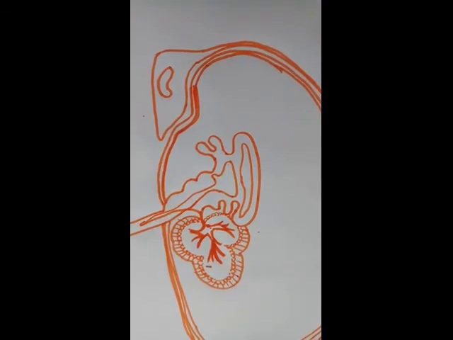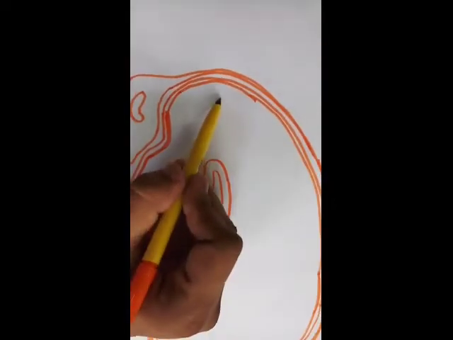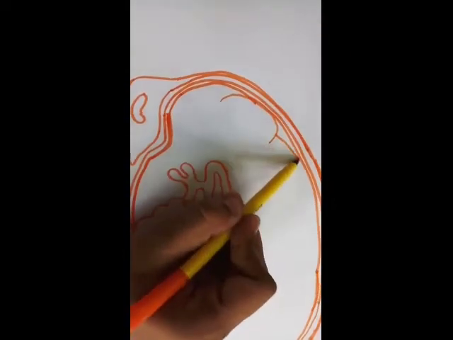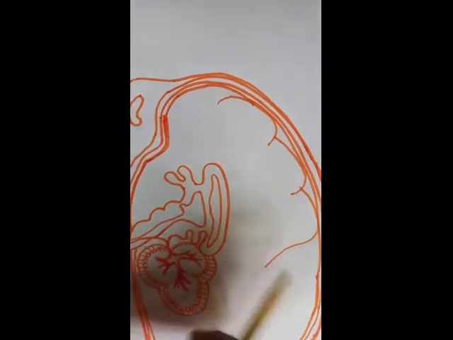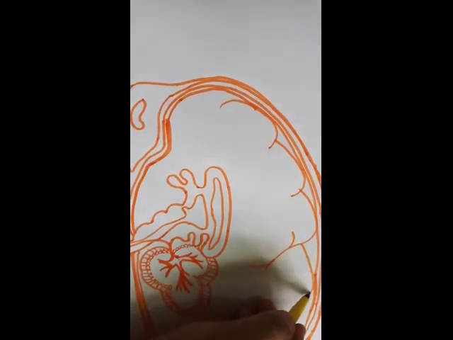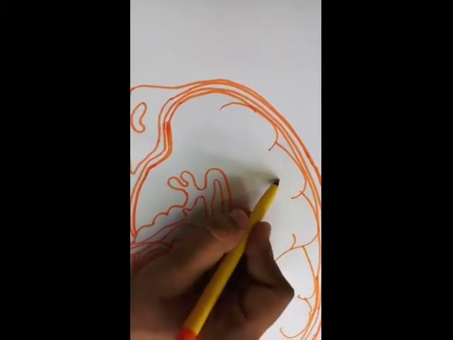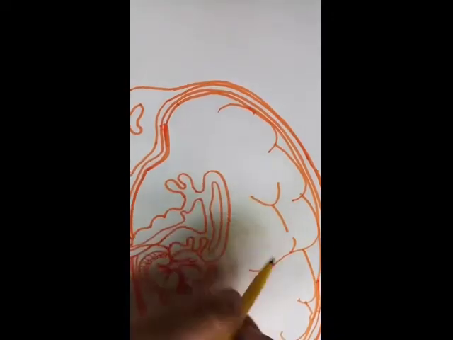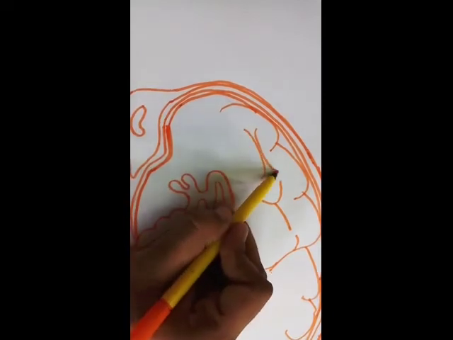So the very next step is to draw the cerebrum properly by making lines in between. I am talking about these lines. Please learn these, that how we are going to draw the lines. Give a Y-shaped structure or either this X-shaped structure.